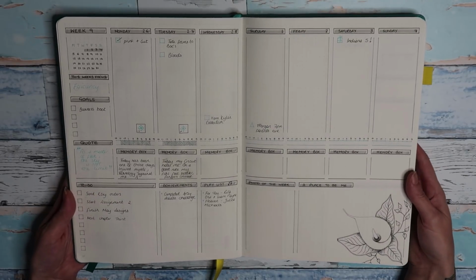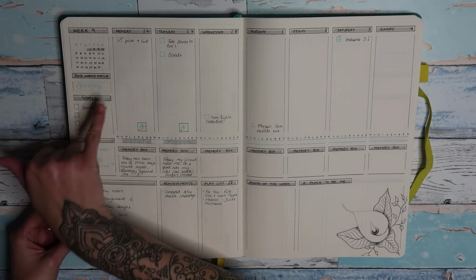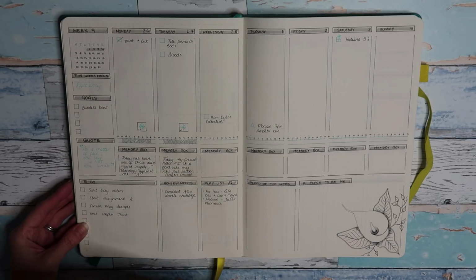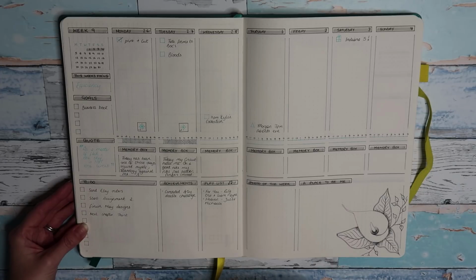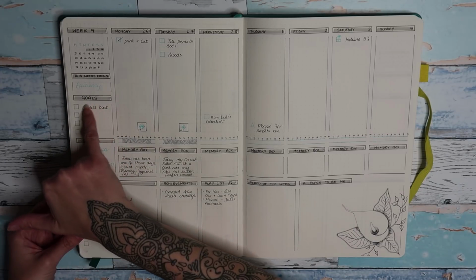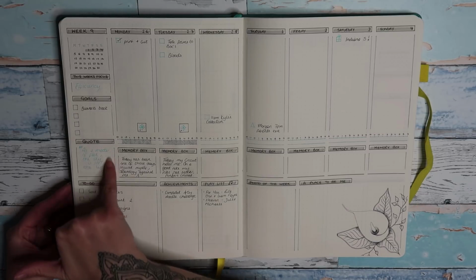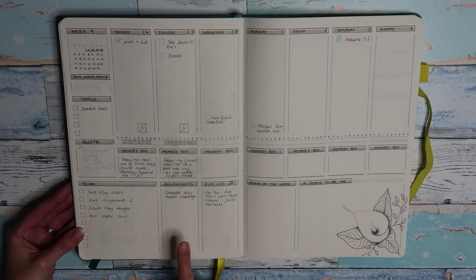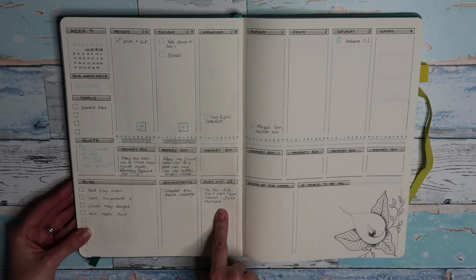Now for a bit of a change this month, I've done my weeklies slightly different. So this is what my weekly looks like now. I've still got my calendar up here. Then I've got a week's focus. So I choose something that I really want to focus on for the week, and this week happens to be efficiency, because I need to be more efficient. Then I have a little goals section underneath. Then I've got a little quote section, and underneath there we have my to-do, my achievements, and this week's playlist.